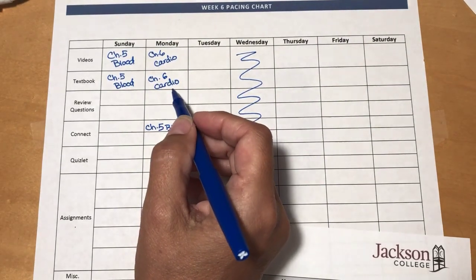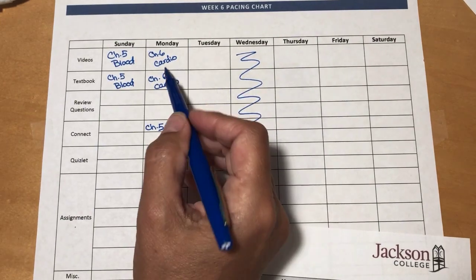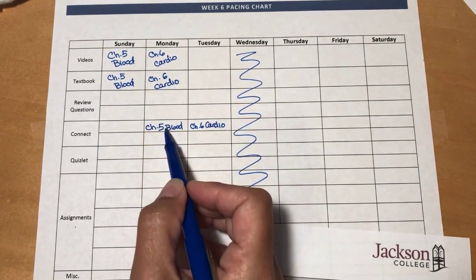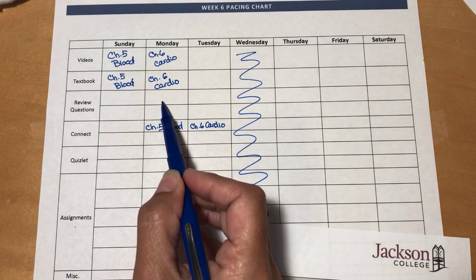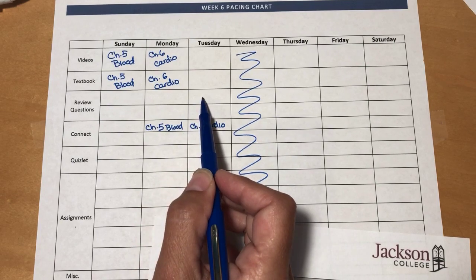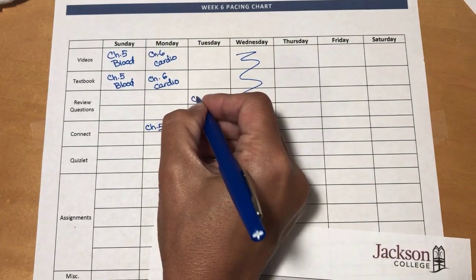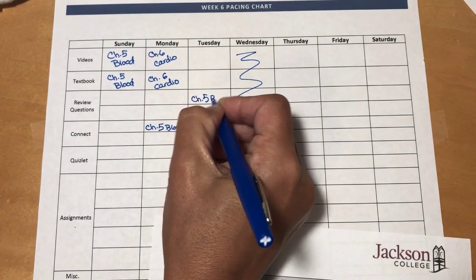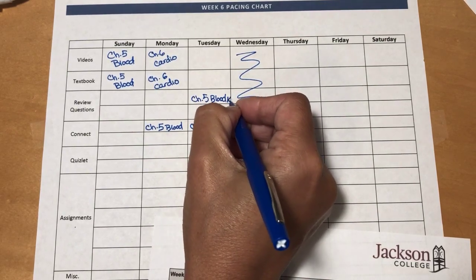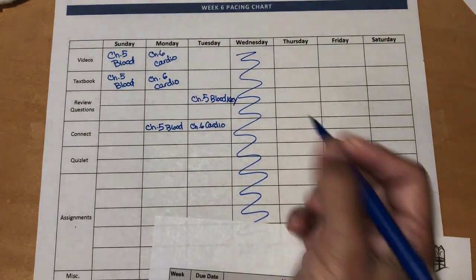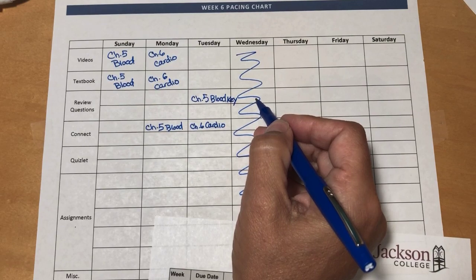For the review questions, this is a lot to do all in one day. So maybe instead of starting the review questions for Chapter 5 here, maybe I'll move it over to Tuesday. So I'm going to do Chapter 5 blood review questions on Tuesday, and that's the key. That's the day we fill out the key. Wednesday, we do not have time to do anything.